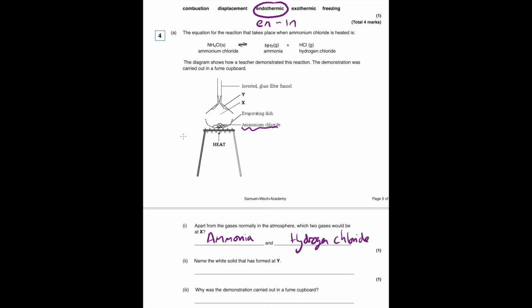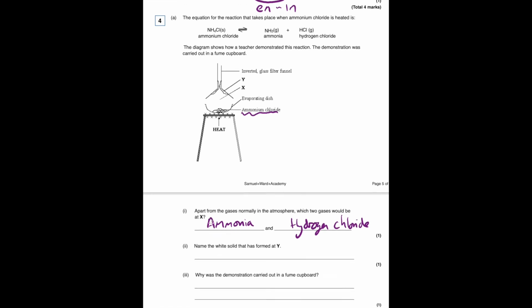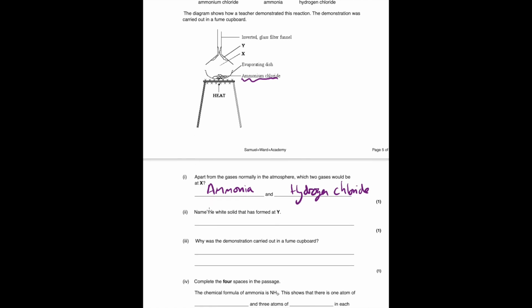And name the white solid that's formed at Y. So that's where our gases recombine in the cooler area and will reform the ammonium chloride on the inverted glass filter funnel. So ammonium chloride.